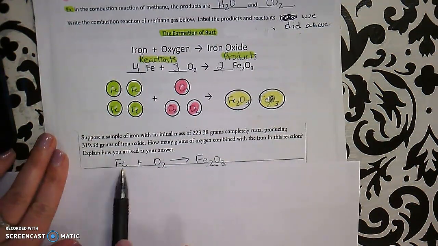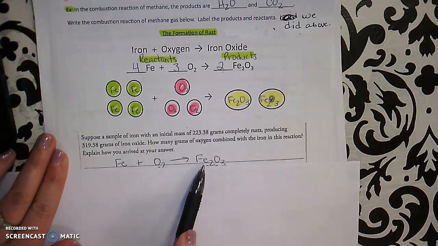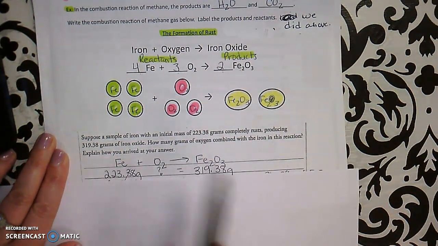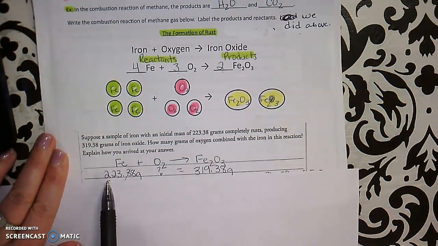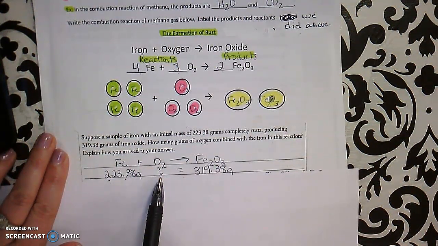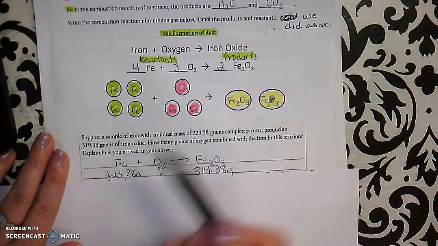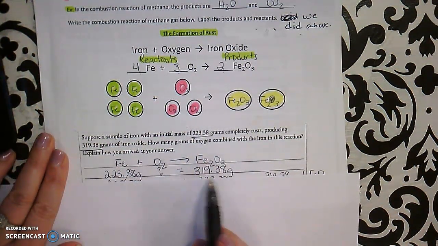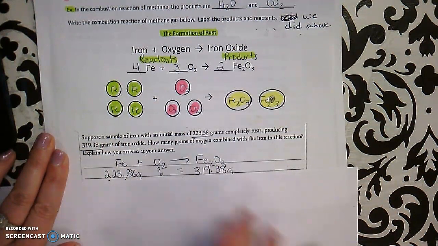So we have iron plus oxygen makes iron oxide. We know that from up here. And it says right here that we started out with an initial mass of 223.38 grams of iron. Plus, we don't know how much oxygen. We don't know how much oxygen from the air was involved, but we know when it was all said and done, we had 319.38 grams of iron oxide.